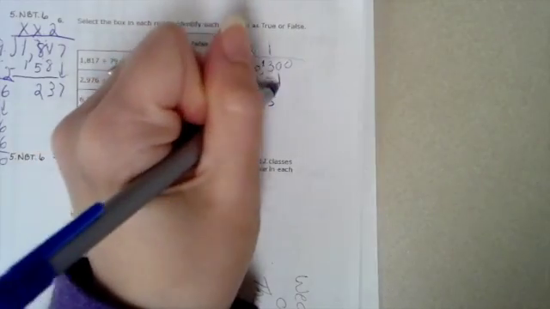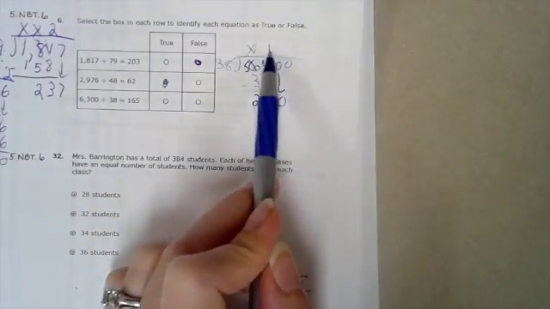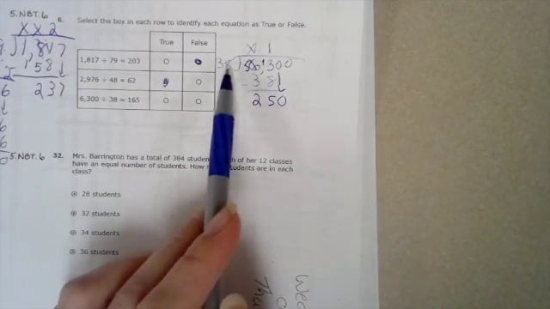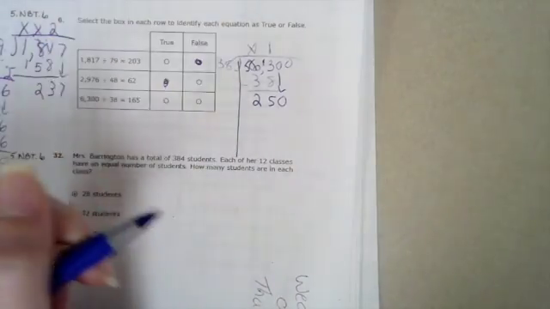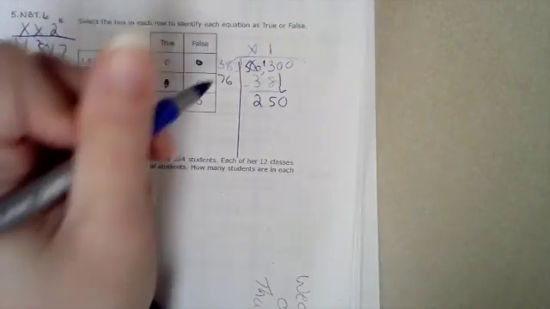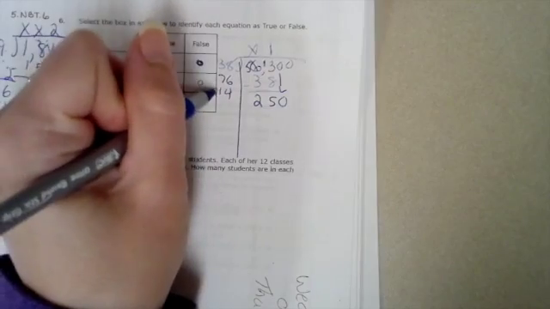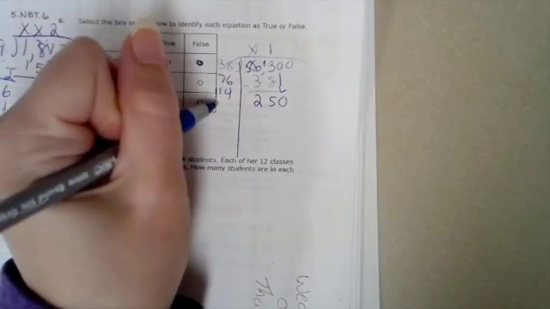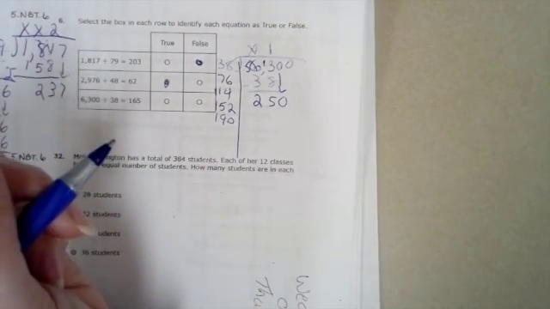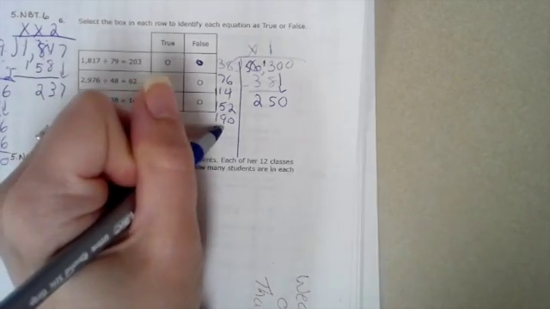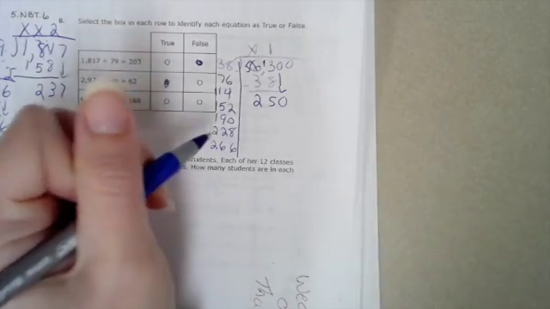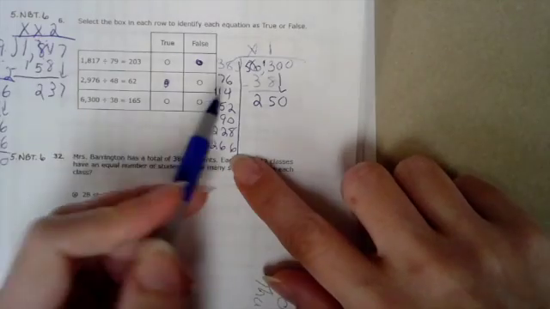Bring down our 0. So I know it's going to be 100 something, so this could be a correct answer, but I'm going to work it all out. I'm going to list my multiples to see how many times 38 will go into 250. 38 plus 38 is 76. Plus 38 is 114. Plus 38 is 152. Plus 38 is 190. Plus 38 is 228. Plus 38 is 266. And that's enough.